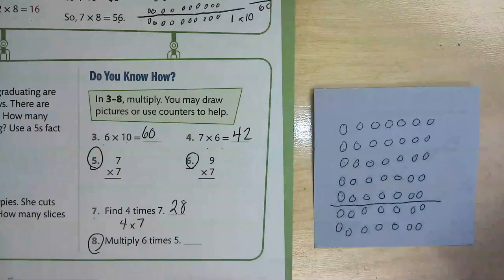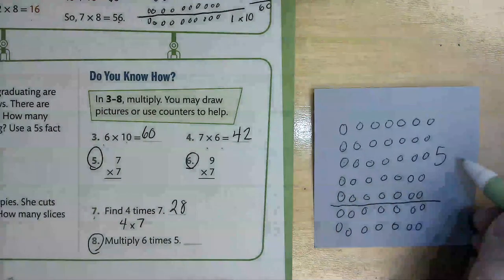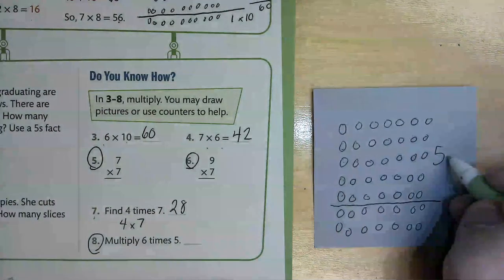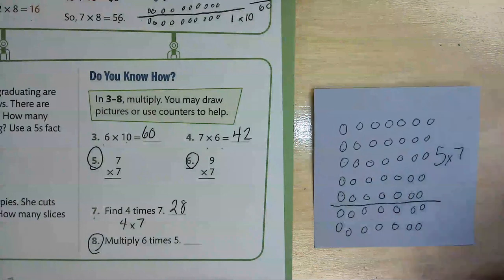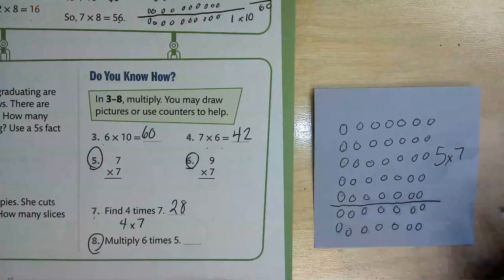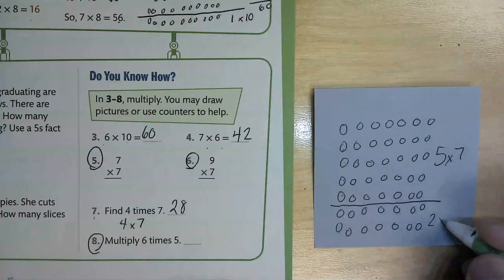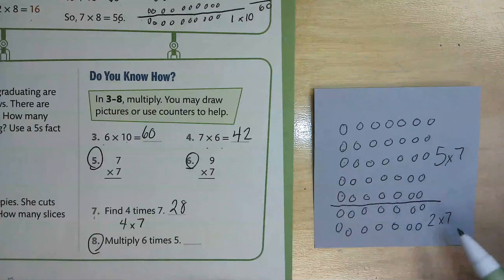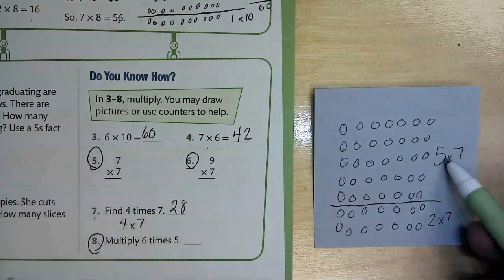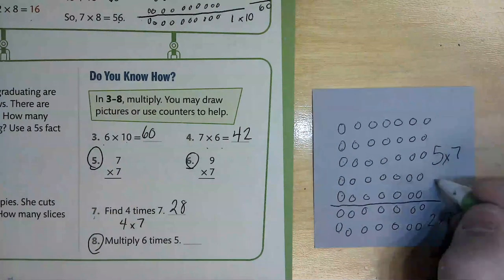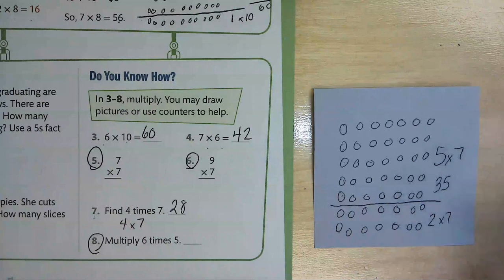All right. And now I've got 5 going across, 5 going down, and there's 7 in each row. So 5 times 7. And then I've got 2 going down, and there are 7 in each of those. These become easier numbers for me to work with, right? Well, 5 times 7 is going to be 35. All right. And then 2 times 7 is going to be 14.